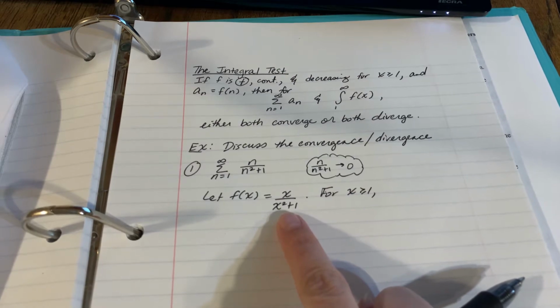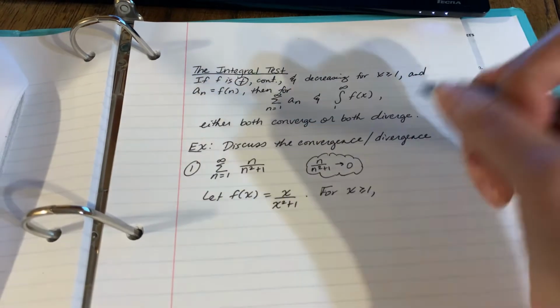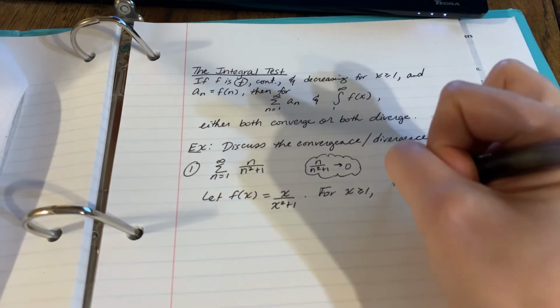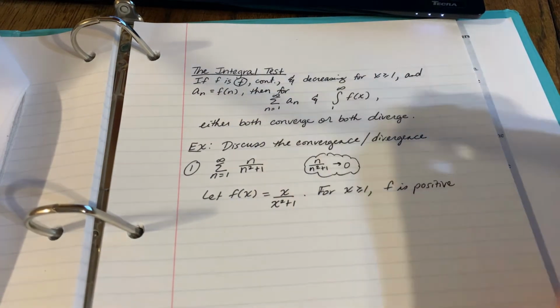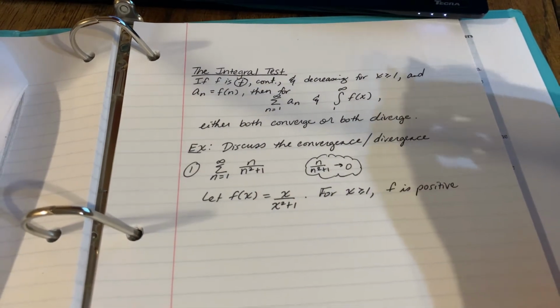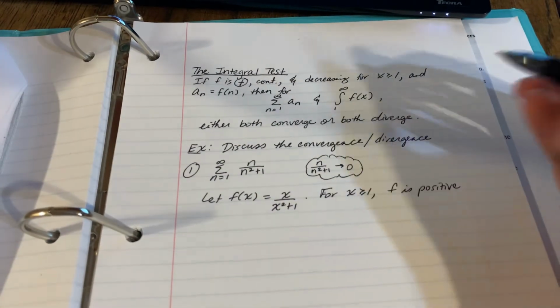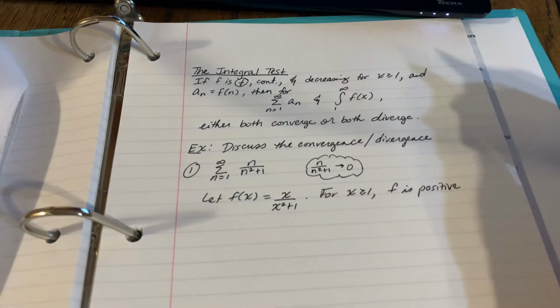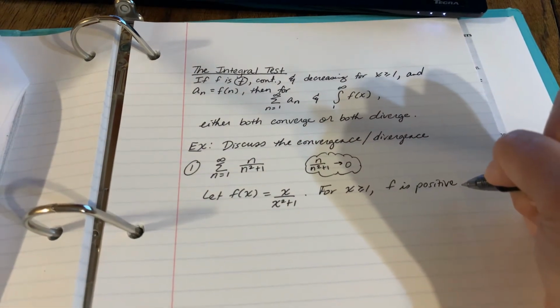Well, it's definitely positive because x is positive and x squared plus 1 is positive. We don't even need to say anything more because we've already said x is greater than 1. I just think that's kind of obvious. Okay, f is positive.